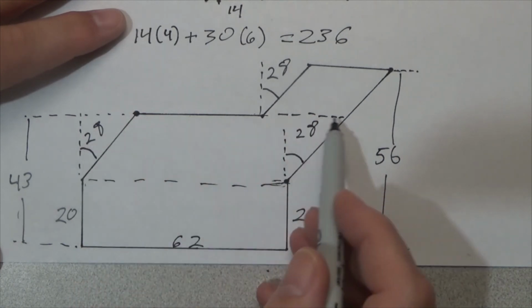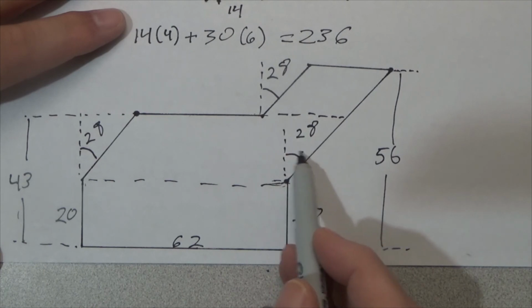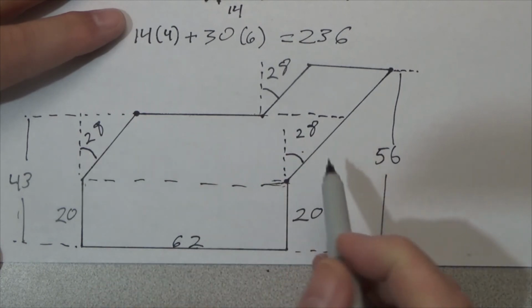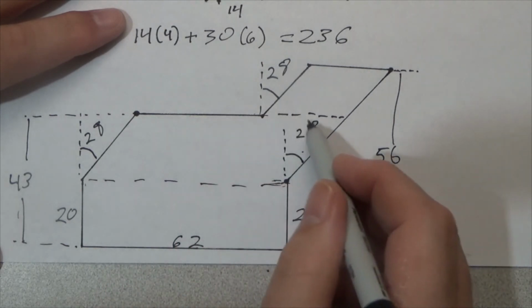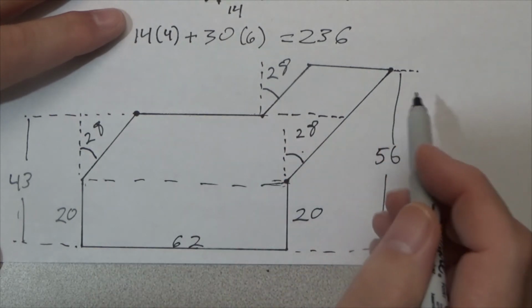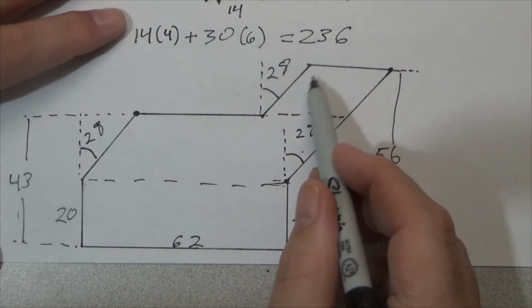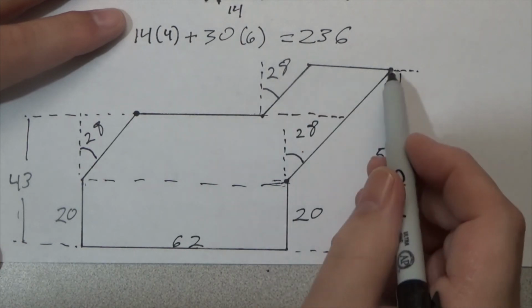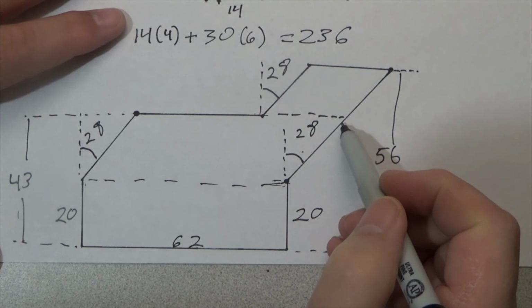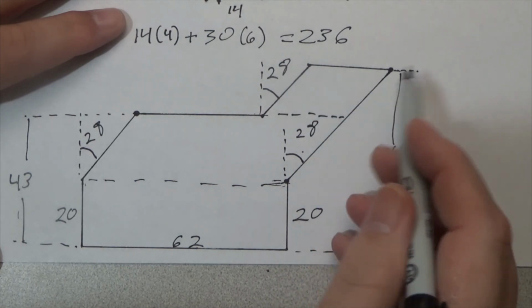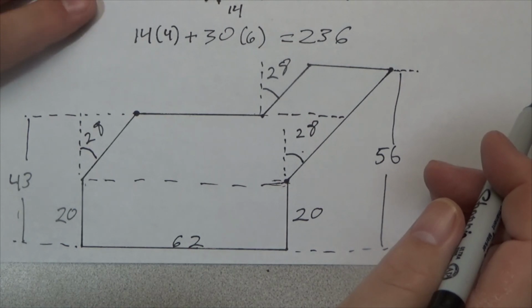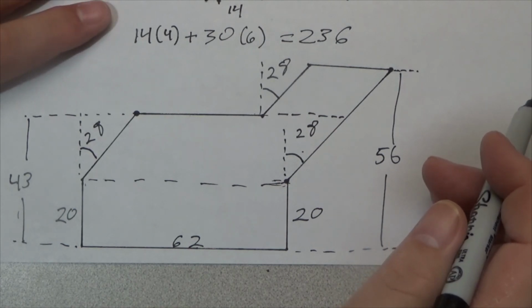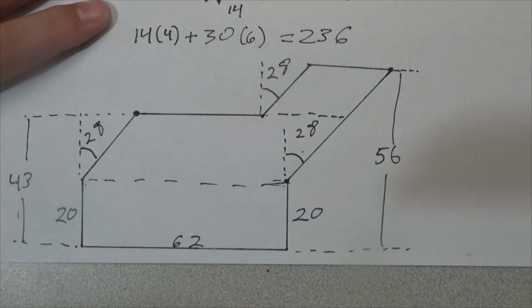So this line and this line are parallel with each other because of the 28 degrees. So that makes this a parallelogram. I have another parallelogram right here because I already know that this line and this line are parallel with each other. Well, let's figure some of these distances out now. So I don't know if you heard that. That was awful loud.